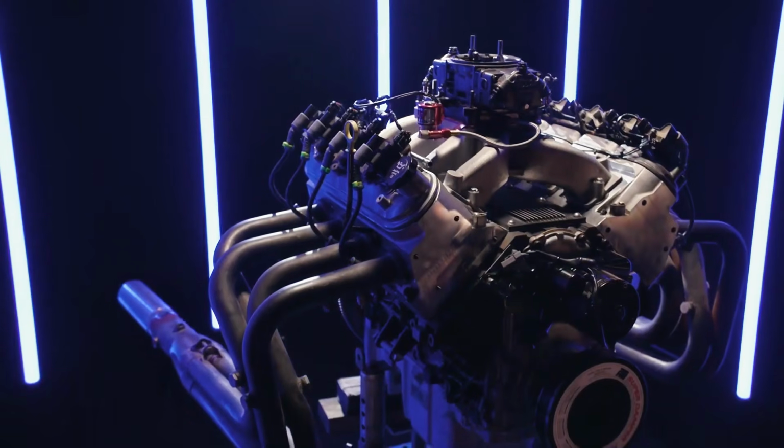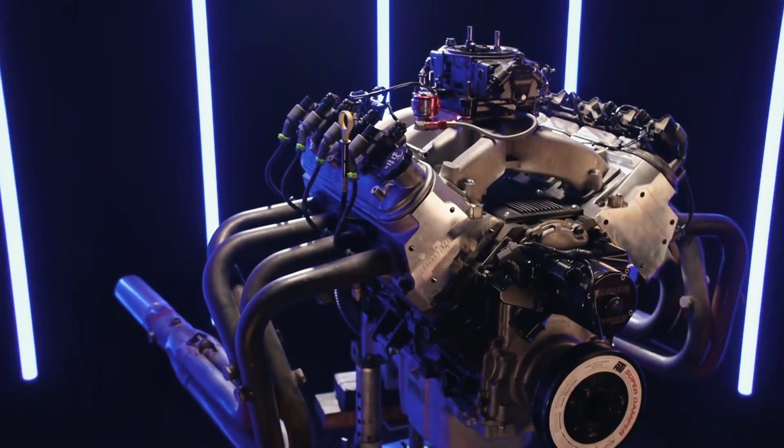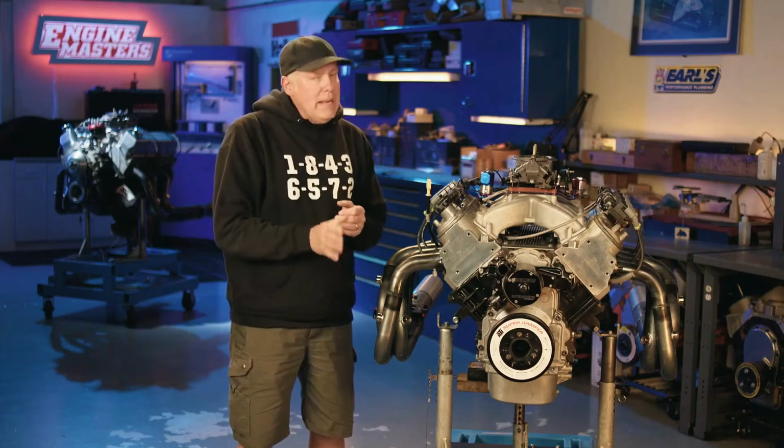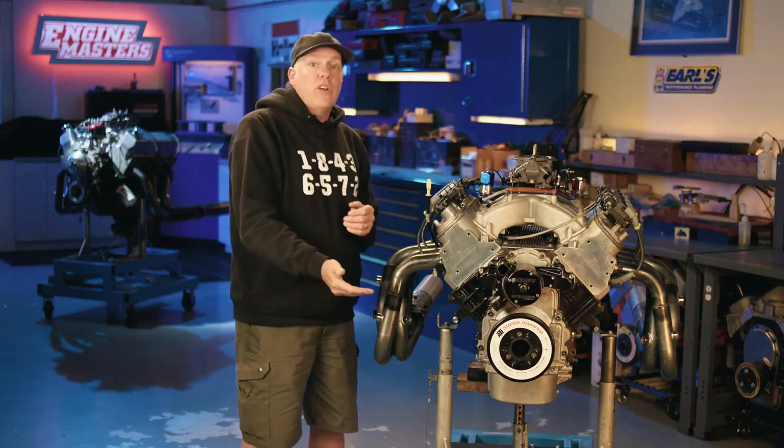This is my own 408 cubic inch LS stroker setup. Obviously, it's a General Motors LS series engine. The bottom end started life as a 6-liter iron block. It's been stroked out to 408 cubic inches. It's all forged bottom end. It's got large ring end gaps for nitrous oxide. That's something that you should really do if you're building an engine and you know you're gonna spray it.